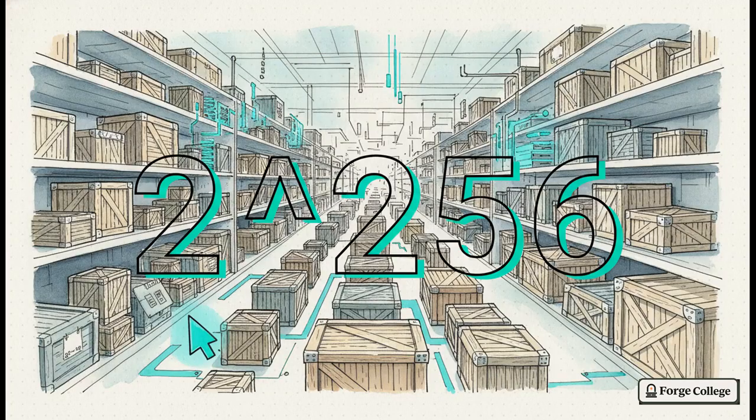Okay, so how do we actually assign our data to these crates? Well, the Solidity compiler acts like a remarkably strict warehouse manager. When you declare static variables in your code, like, say, simple integers or addresses, the compiler assigns them to fixed, totally predictable crates.